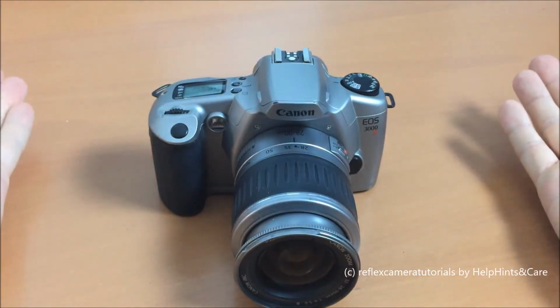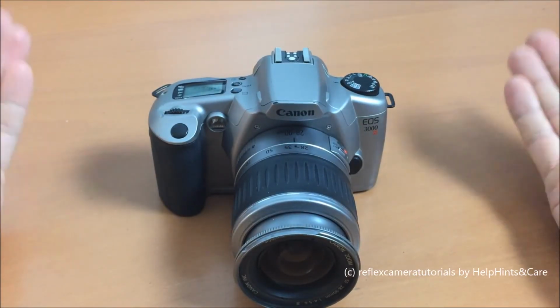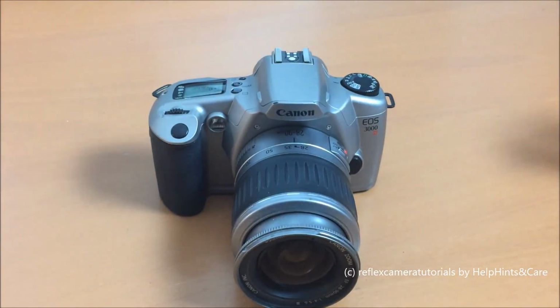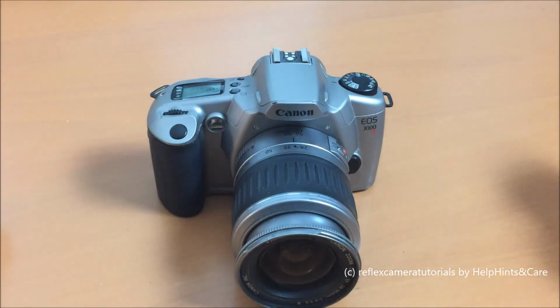So I love this camera. I think it's interesting. It just makes good photos if you know what to do. Otherwise you should use the green window. So the camera is quite handy even for my big hands.